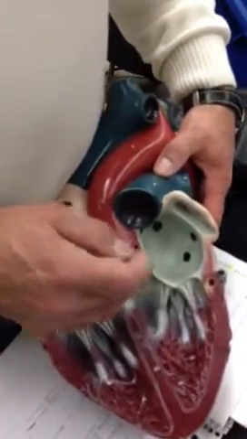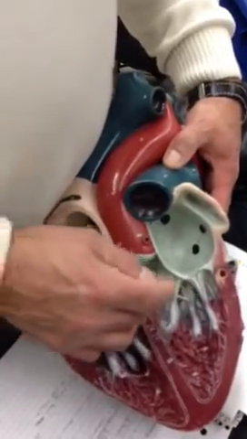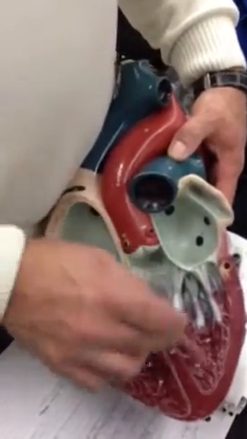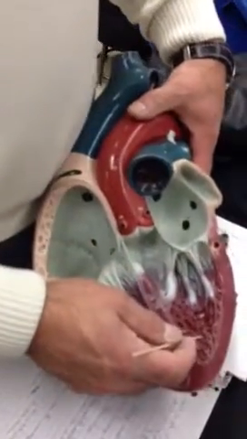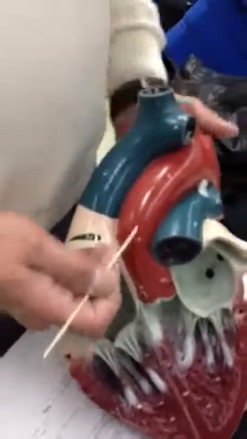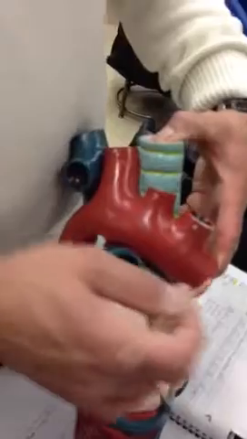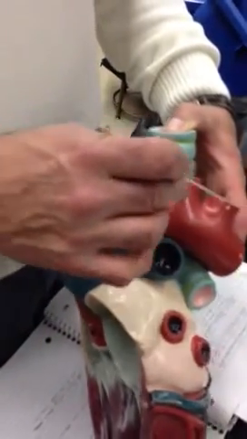Now it travels through the bicuspid valve. Again, chordae tendineae, papillary muscles, trabeculae, into the left ventricle. From the left ventricle, blood travels through the aortic semilunar valve, into the ascending aorta, arch of the aorta, descending aorta, brachiocephalic trunk, left common carotid, left subclavian.